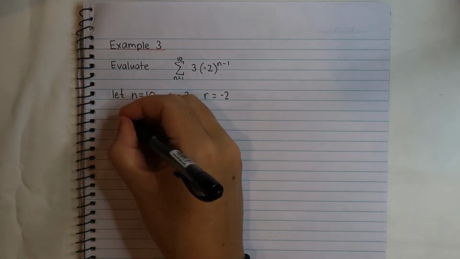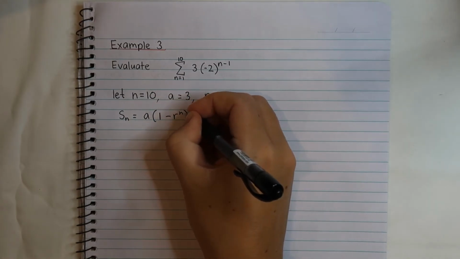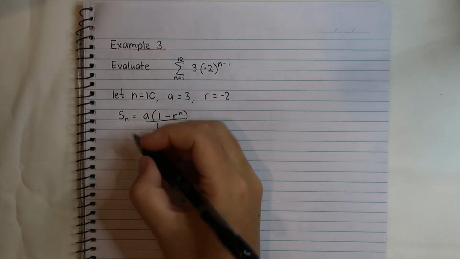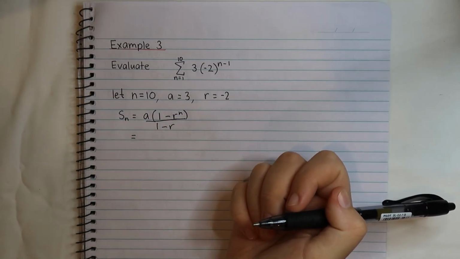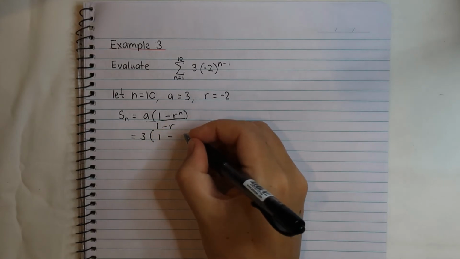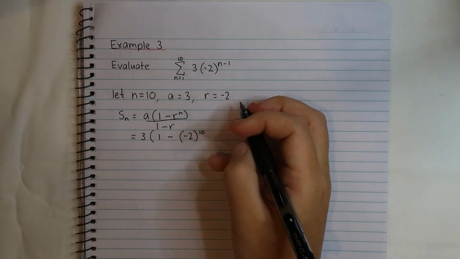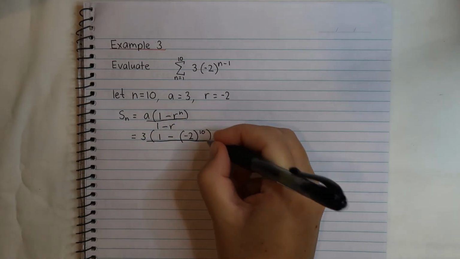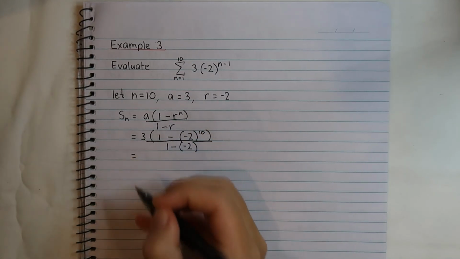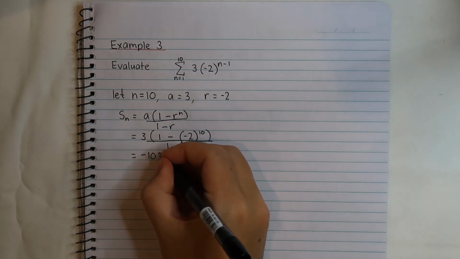So let's write out our rule. And now let's go ahead and sub in our values. So A is 3, 1 minus negative 2 to the power of 10, all over 1 minus negative 2. So when you put this into your calculator, you'll get negative 1,023.